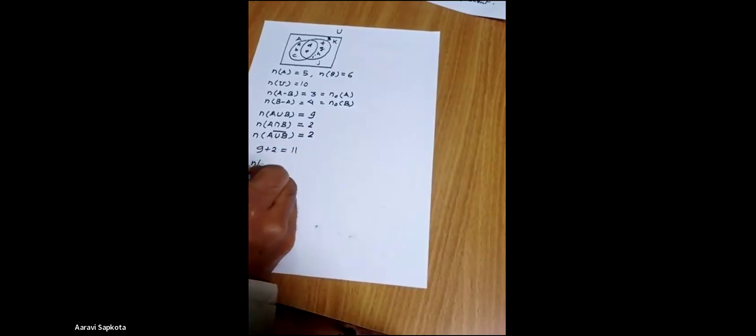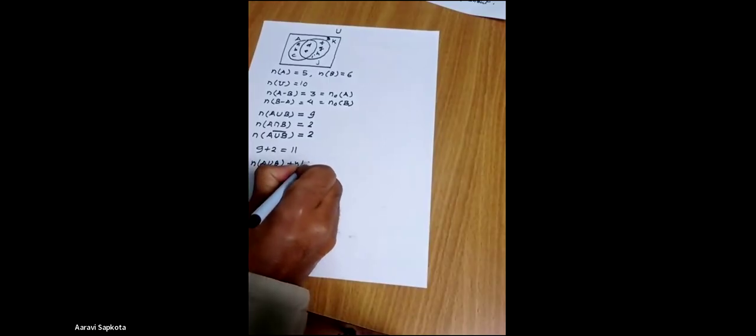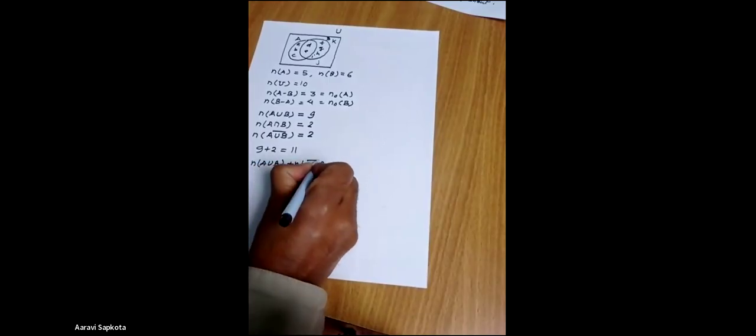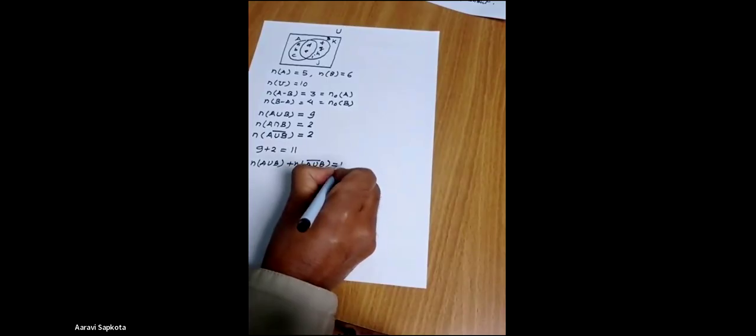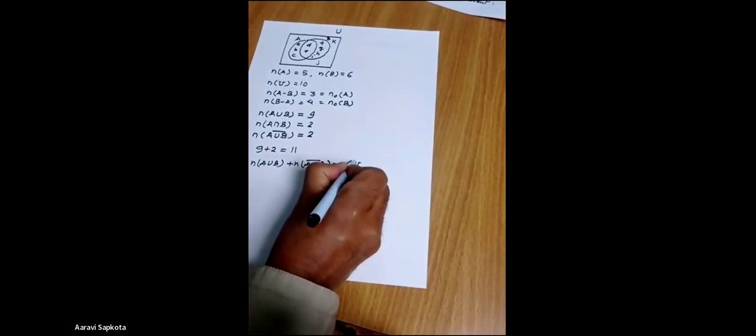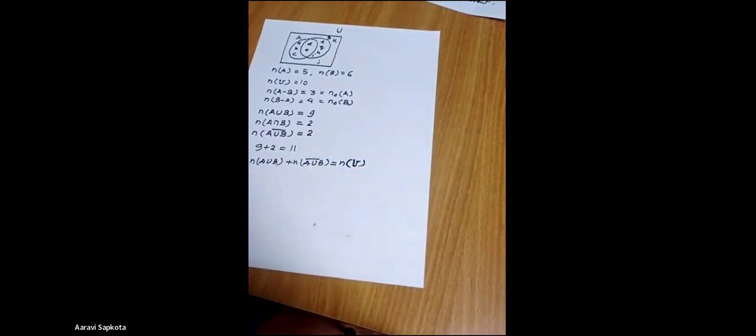Therefore, n(A union B) plus n(A union B complement) gives n(U). Later, I will share the screen for the formula on the cardinality of two sets.